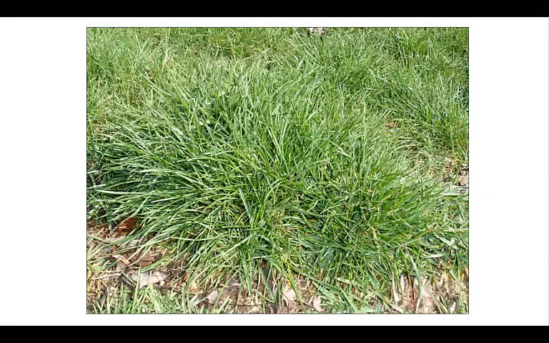This is an example of a grass that is one clump of grass that has continually spread into a larger clump by forming a dense crown.